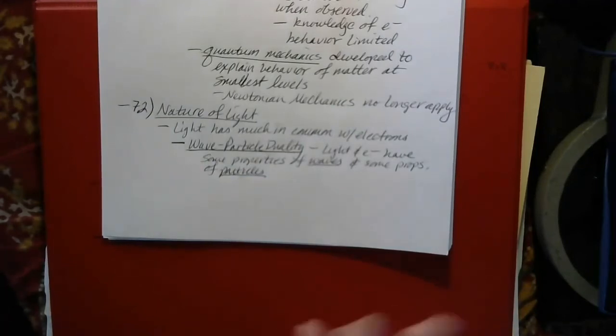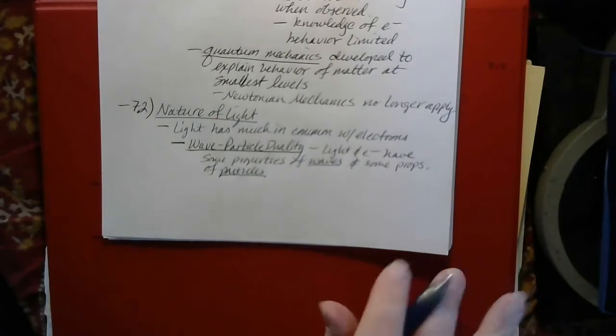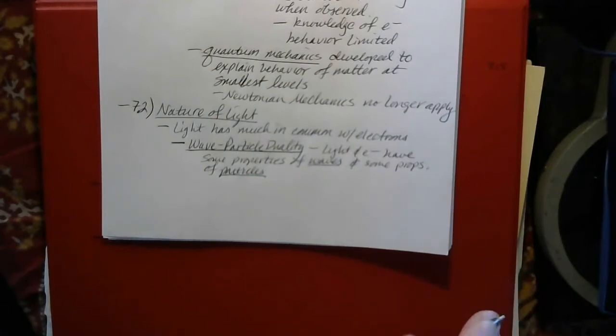Everything has some properties of waves and some properties of particles. A person walking down the street trails an energy wave after them. It's just that basically the bigger the object is, the less significant the wave properties are. So it's when you get down to the tiniest levels of matter that the particle properties and the wave properties are both significant at the same time.